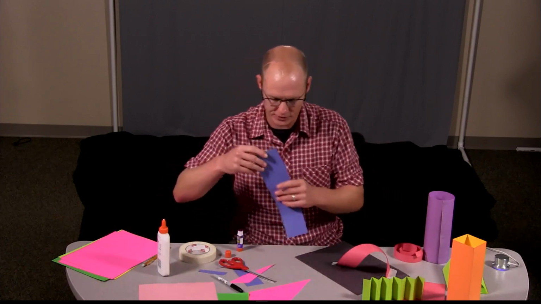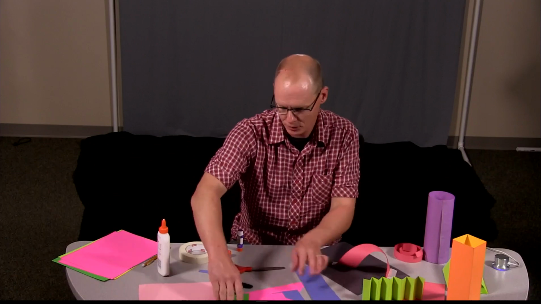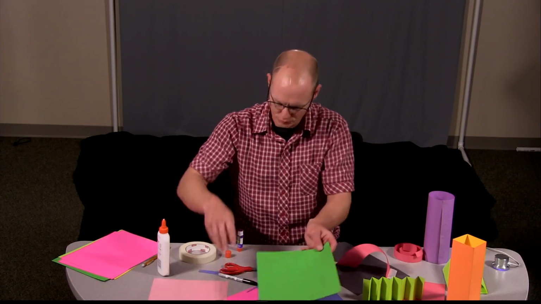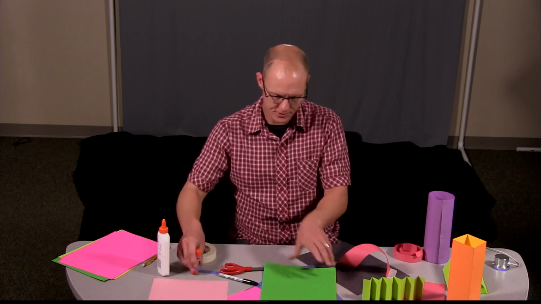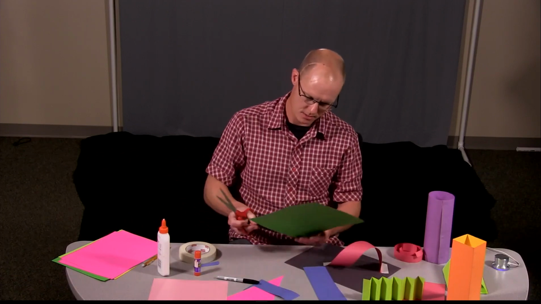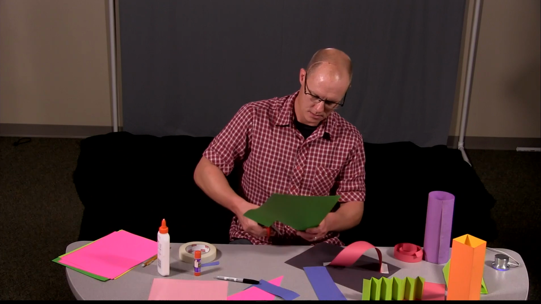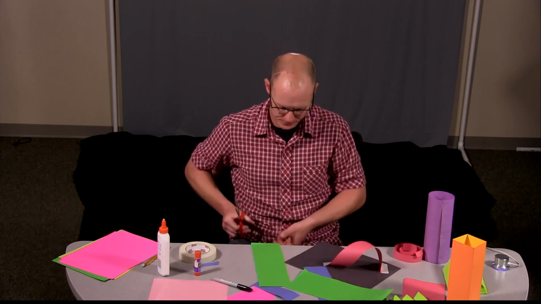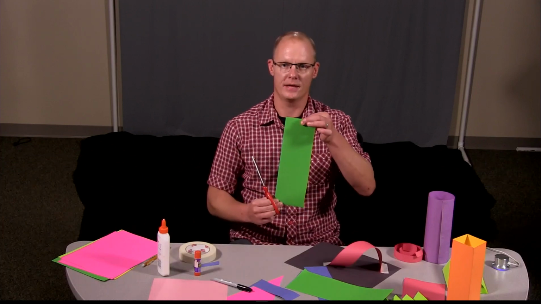Another awesome one, for developing trees and things like that, so I'm going to go ahead and use green for this one, is to use the curled ribbon method, but then to cut repeated ribbons on one piece. So I'm going to go ahead and use this piece for that.